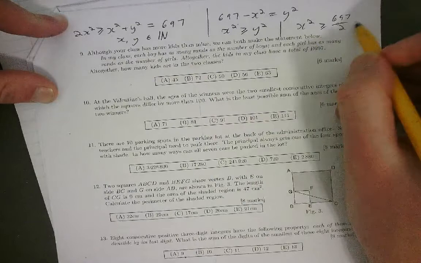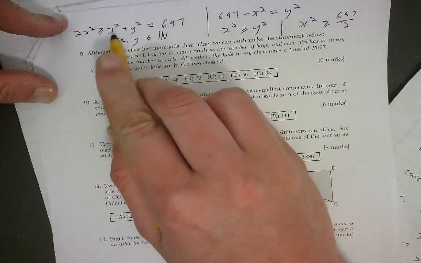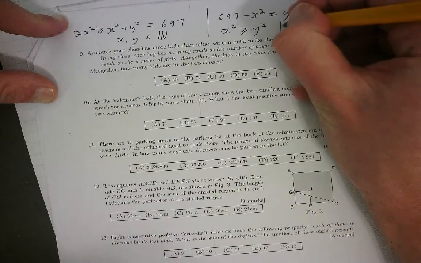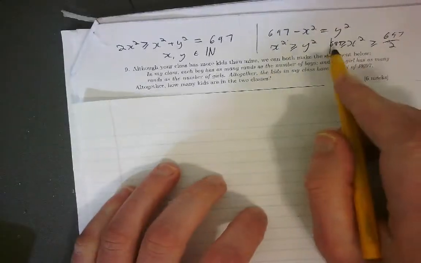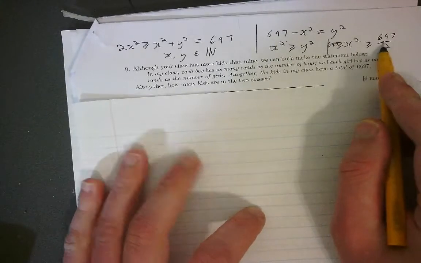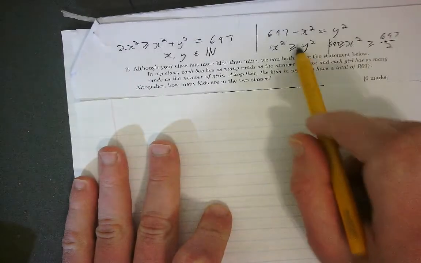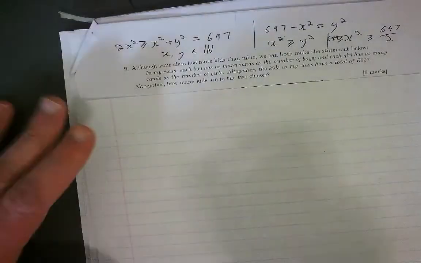So that reduces the number of x squared values I have to check. Also, we have that x squared is smaller or equal to 697. So from this I can run through all the perfect squares that lie between these two numbers. I could also do the same for y squared.